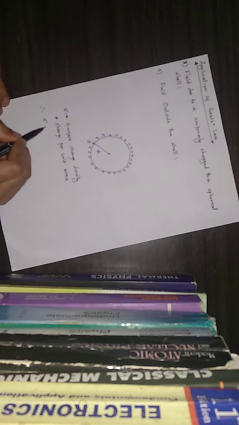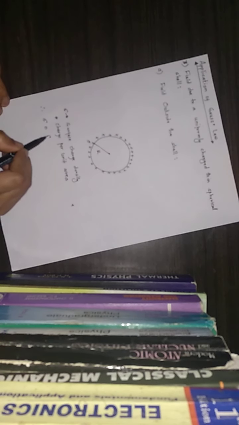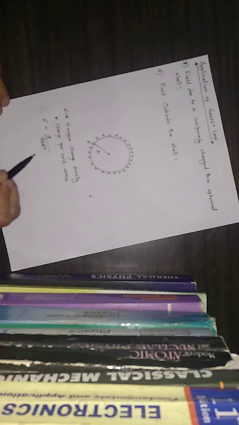Therefore, sigma is the total charge q on its surface divided by 4 pi R squared, the surface area of this spherical shell. So it is given to us.